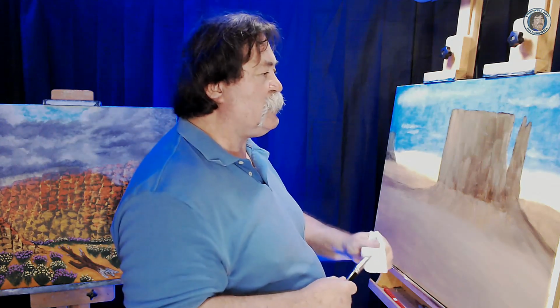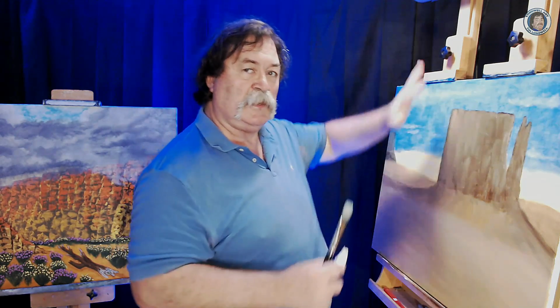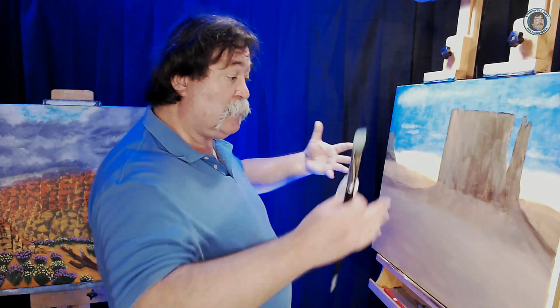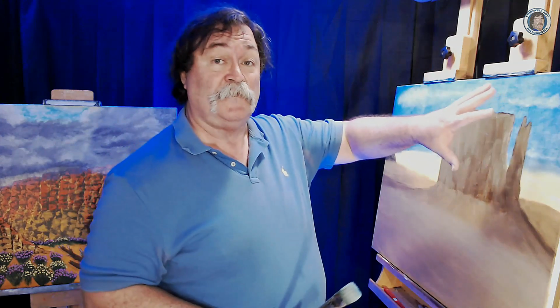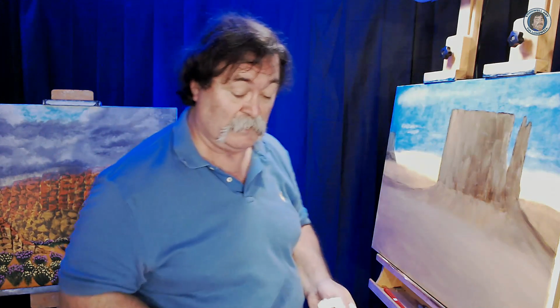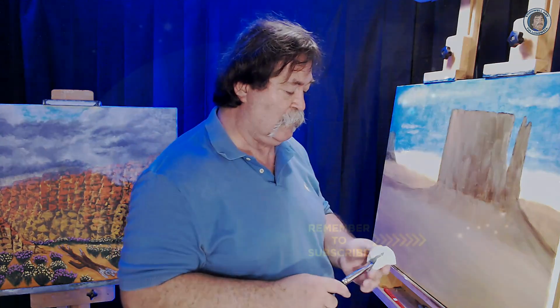Some of them are alluded to, some of them are a little more obvious. But as you can see, if you're looking at the painting up close, you'll see it. If you're looking at it across the room, you'll see it. And they'll stand out real bright in the camera, but they're not actually as bright as you'd think, because you're just barely adding any there.